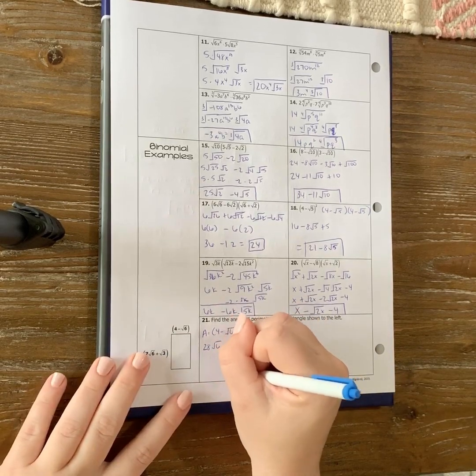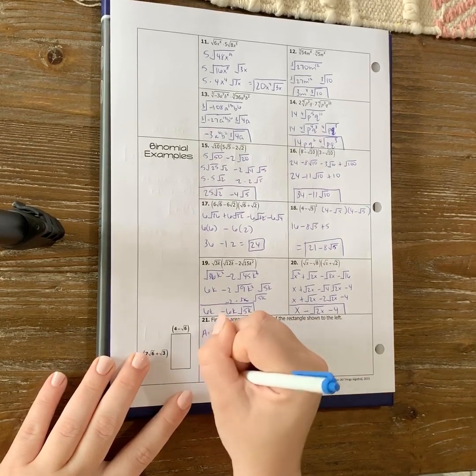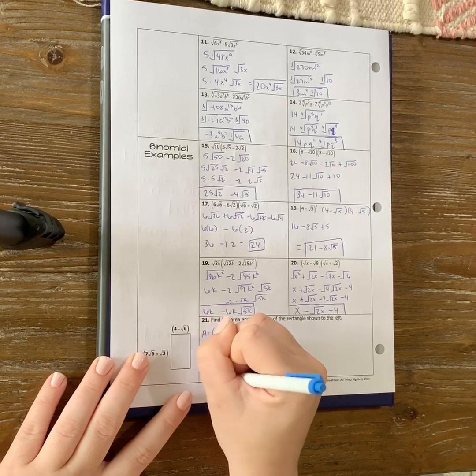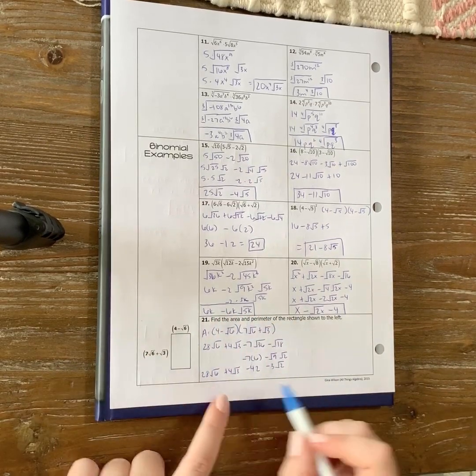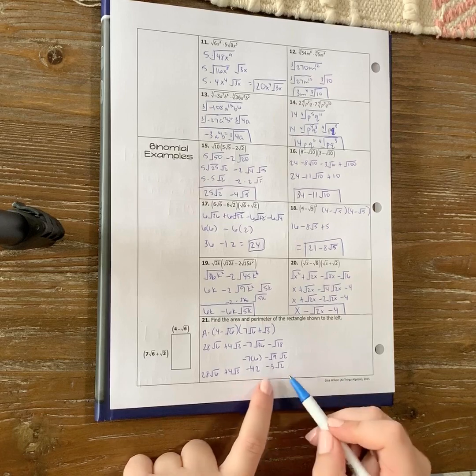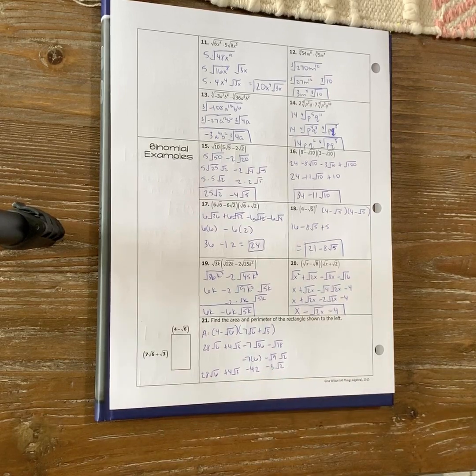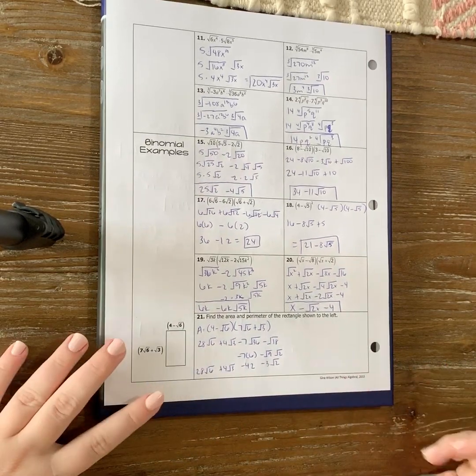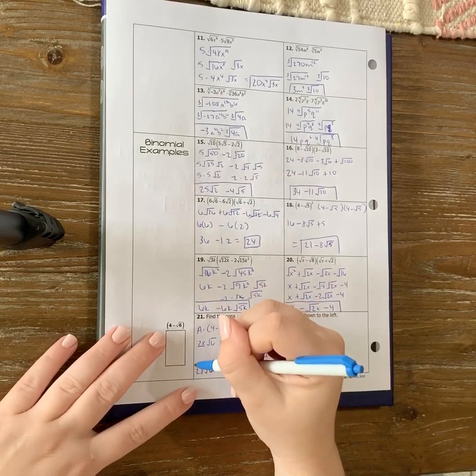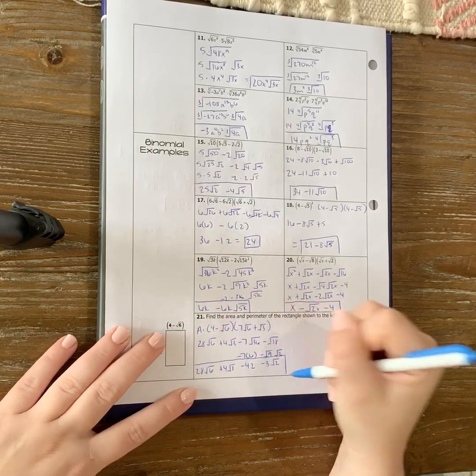Those we cannot simplify, so let's just pull them down. There you go. So 28 square root of 6 plus 4 square root of 3 minus 42 minus 3 square root of 2. None of those can be combined together because they are all different radicals. So that is our final answer because that's as simplified as it can get.